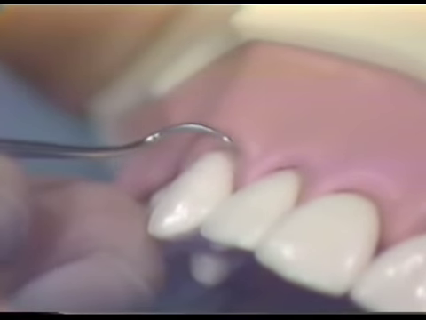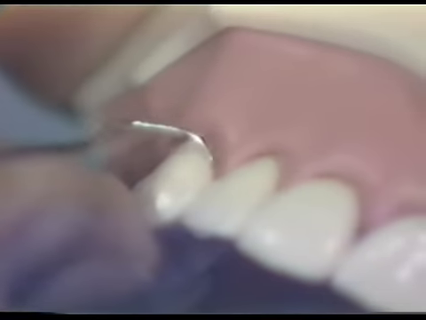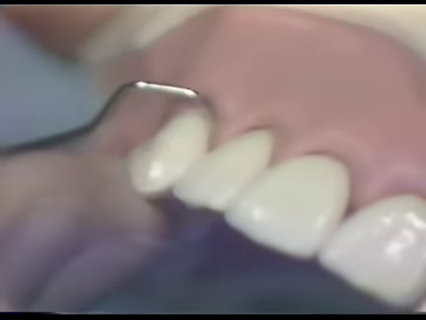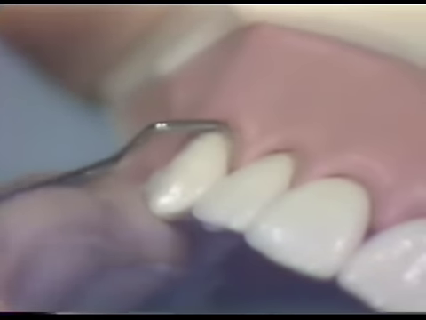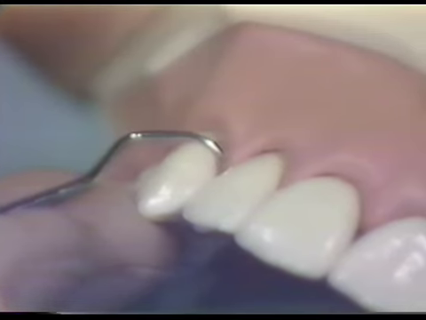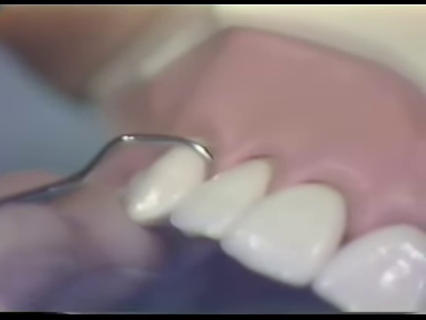And after using the fine explorer to determine the presence or absence of calculus, we then go back with a curette, place it subgingivally, and scale in those areas. Now, a thorough knowledge of root surface shape and morphology is essential to do an adequate job of scaling.